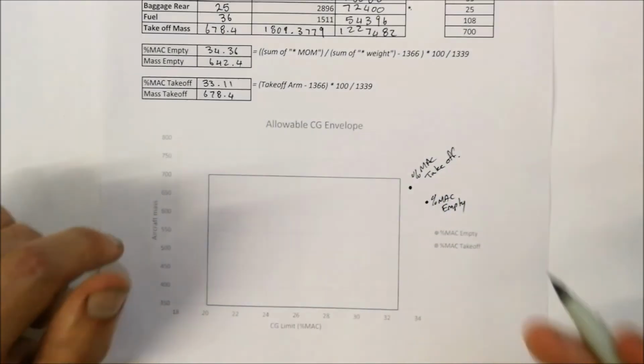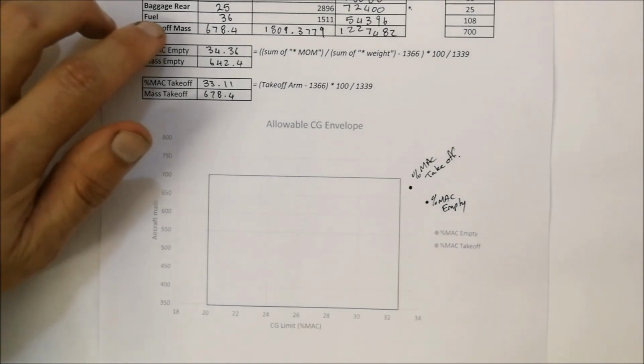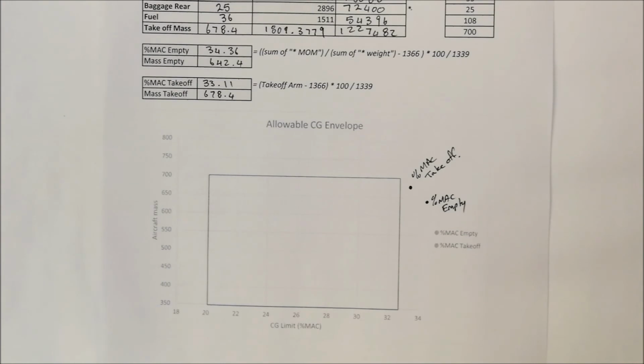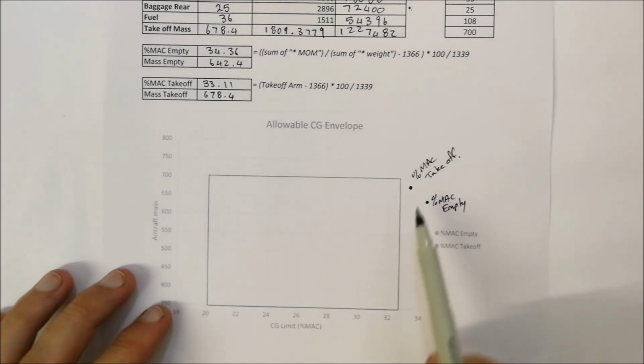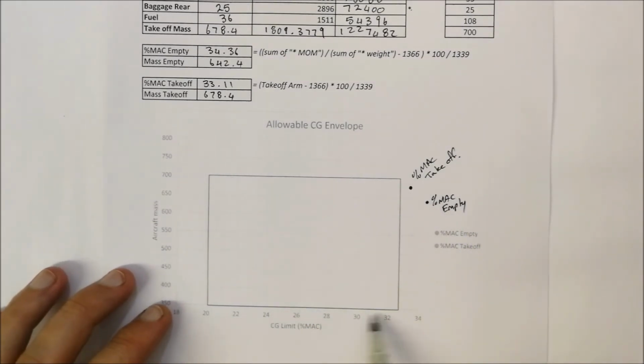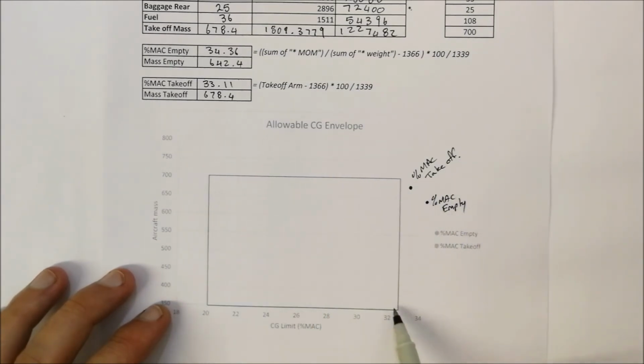Okay, so now we've plotted both of those points using those values for our X and Y axes respectively. Now, is it safe to take off with this aircraft? The answer is no, because the percentage Mach at empty is outside of this rectangular envelope, and our percentage Mach at takeoff is also outside of this rectangular box.